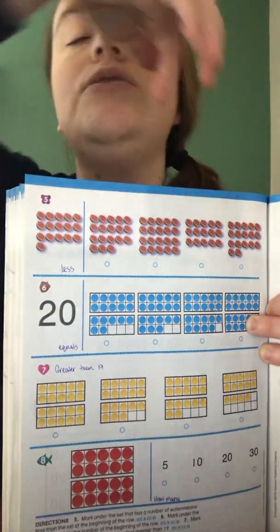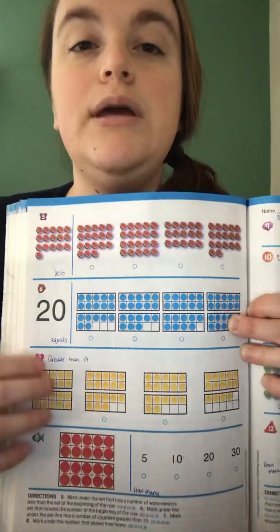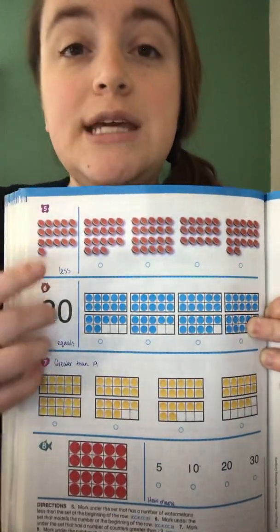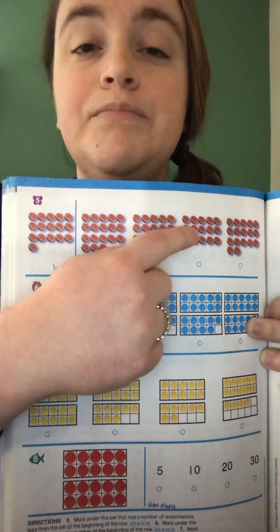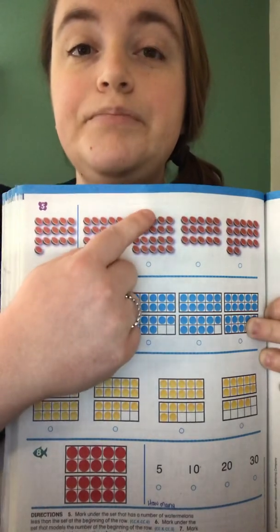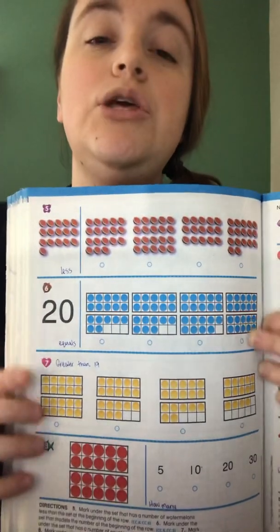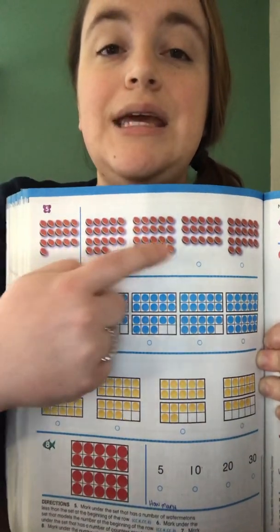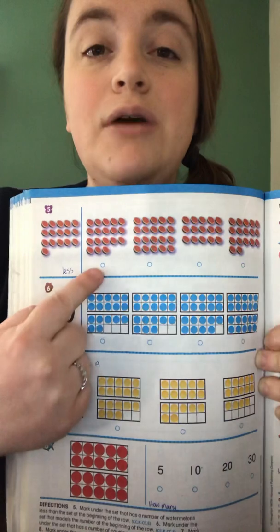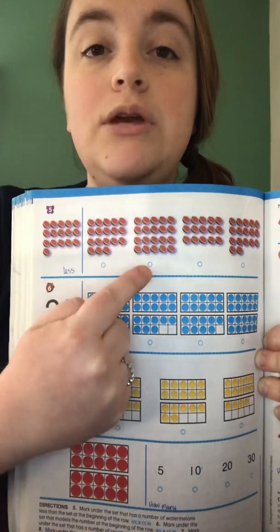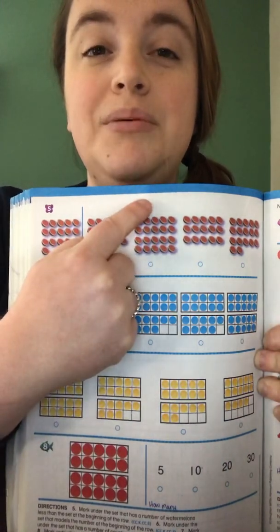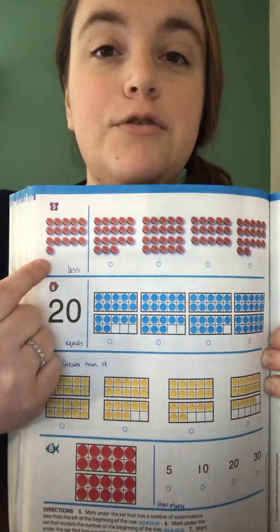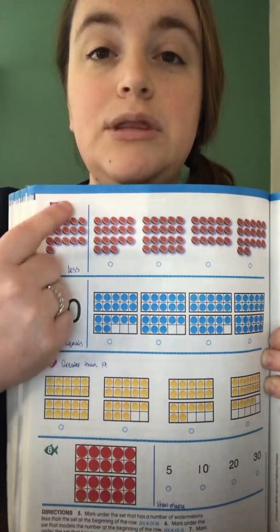Now, boys and girls, it's a really good idea when we are doing this page and the next page, when you're counting the different sets, put the number at the top. That way you remember how many are in each set. So when you count this set, put the number up top. When you count this set, put the number up top. Okay? You can do that here as well. So how many are in this first set? If it helps you, put the number at the top.